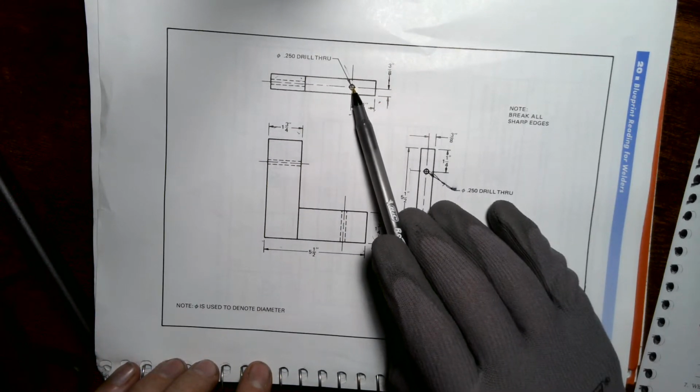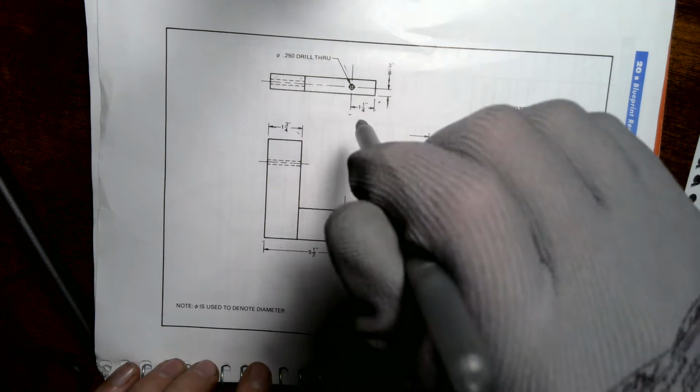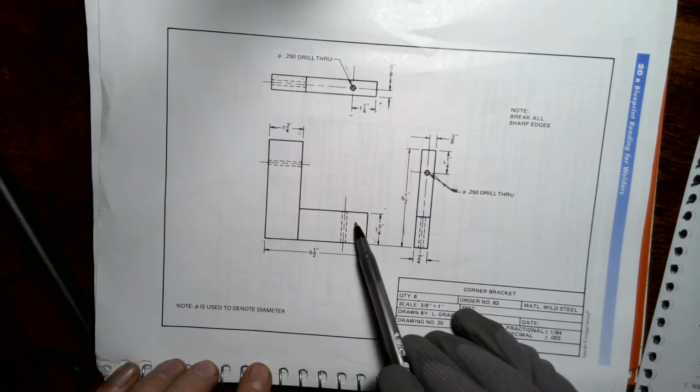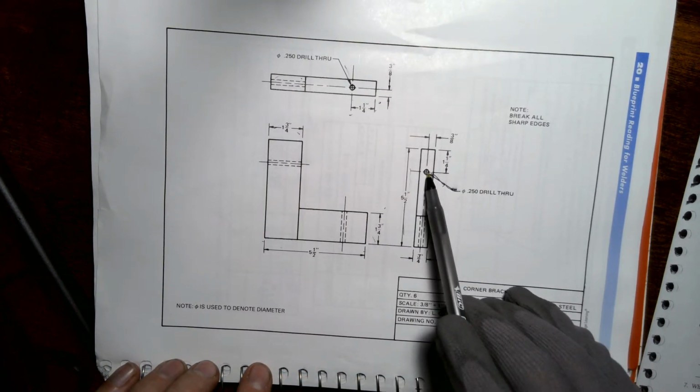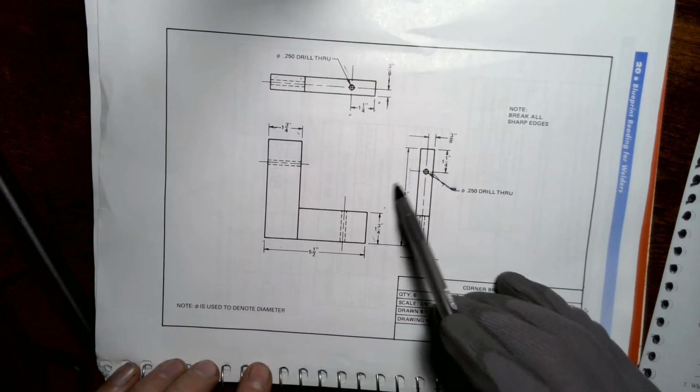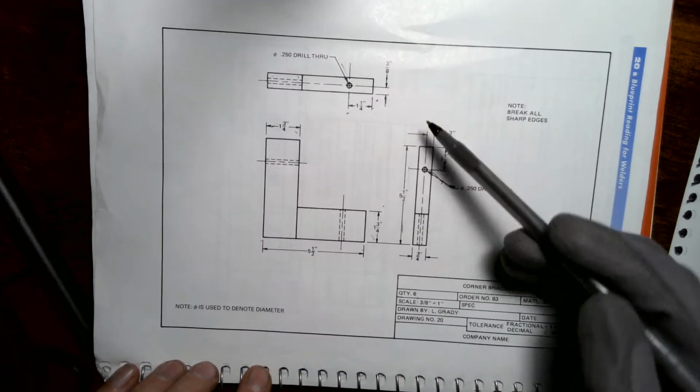Notice that those are indicators of holes. So we have a hole here. We're looking at the top, right? Looking from the top down. We're looking down at this hole. If we're looking at the right side, if we turn this to the right, we're looking at this hole here.